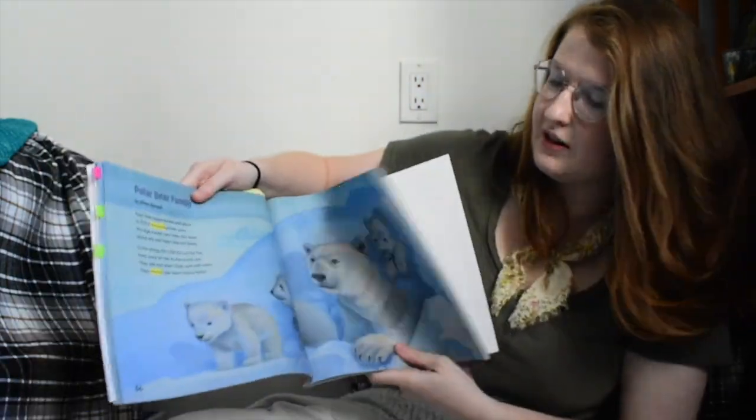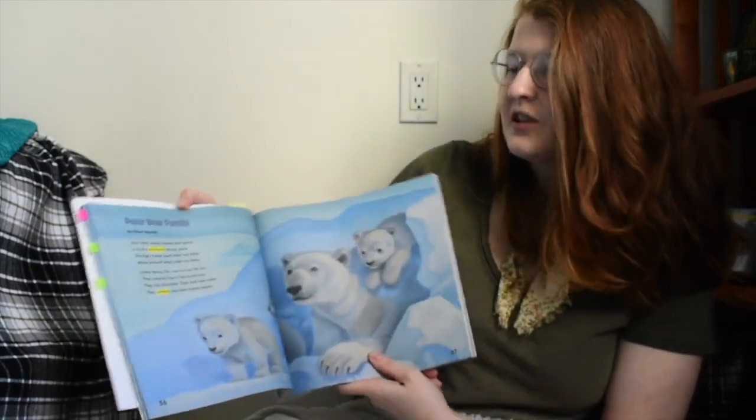So to begin, I'm going to read one of the poems with you. And we're going to try to find all of the elements we can in this first poem. The first poem has a great picture of the polar bear family, and it's called Polar Bear Family by Eileen Spinelli.